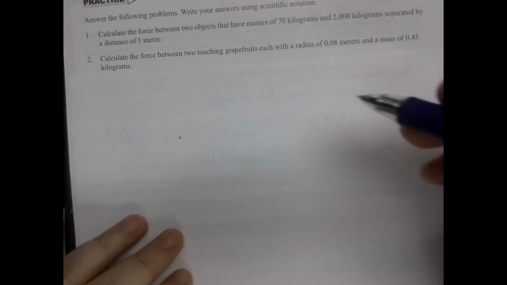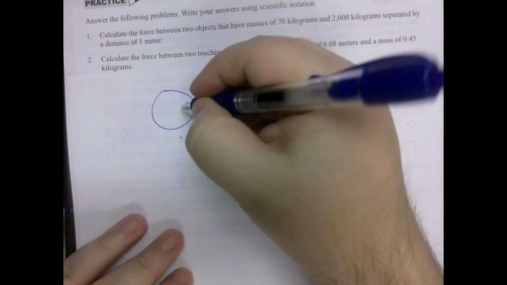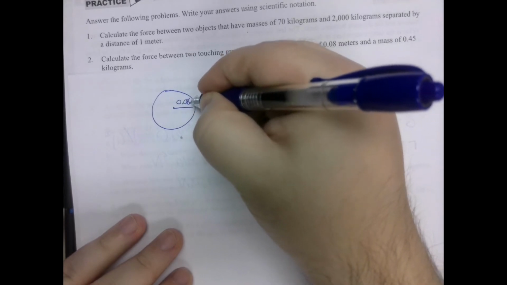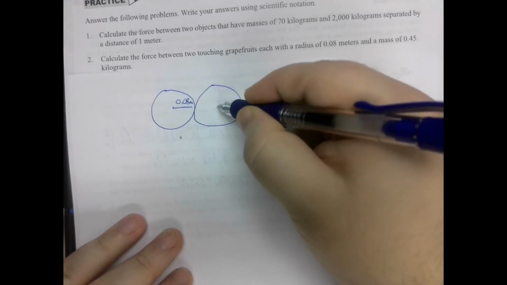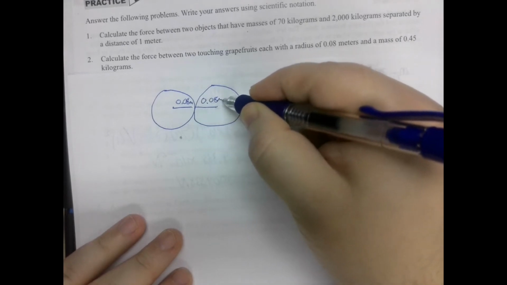So calculate the force between two touching grapefruits with a radius of 0.08 meters. It might be better to do a picture. So we have two grapefruits. The radius is 0.08 meters. And then we have another grapefruit whose radius is also 0.08 meters.